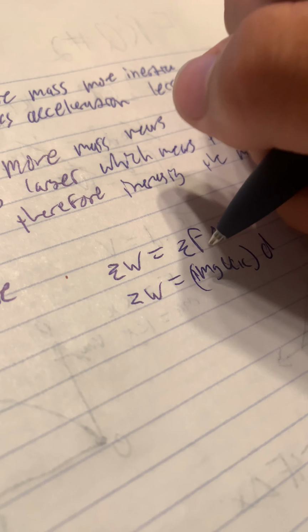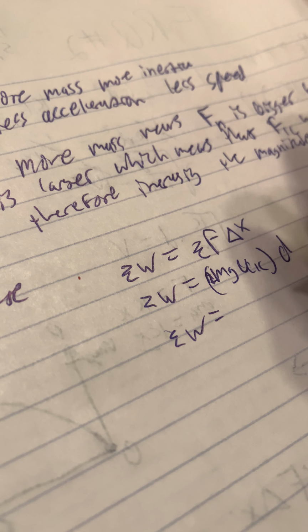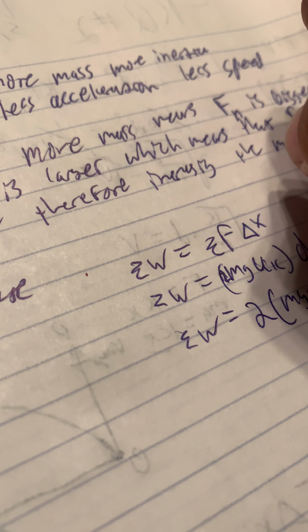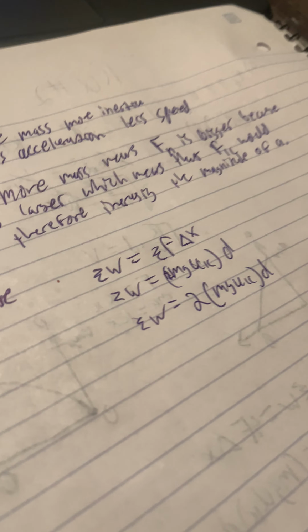Because the mass is doubled, our work will also double.